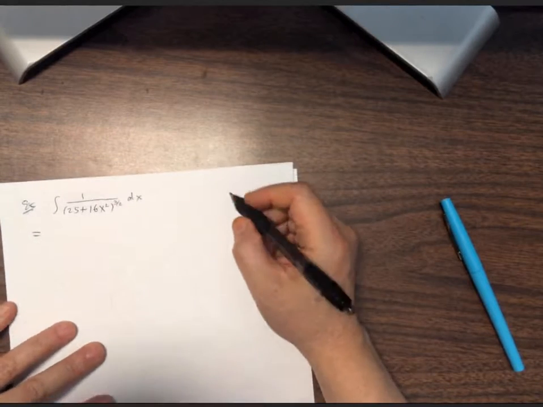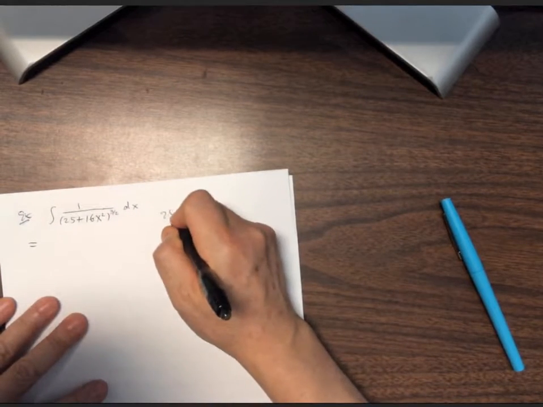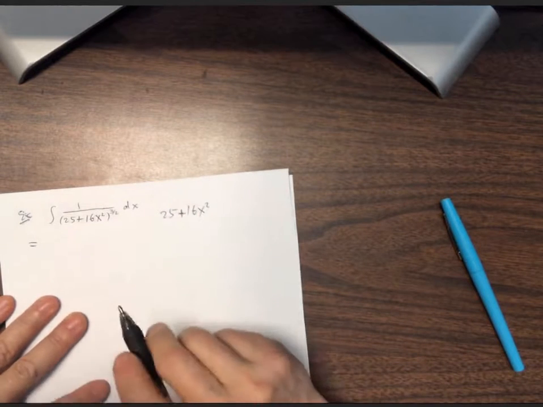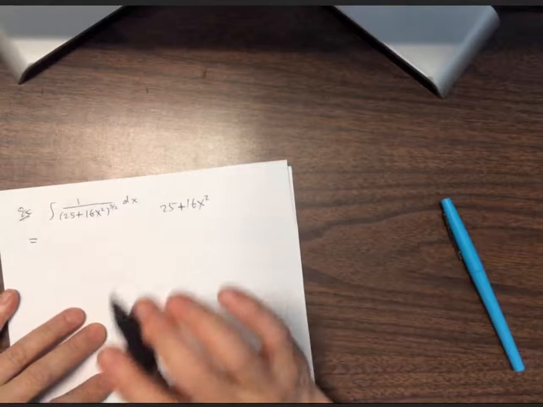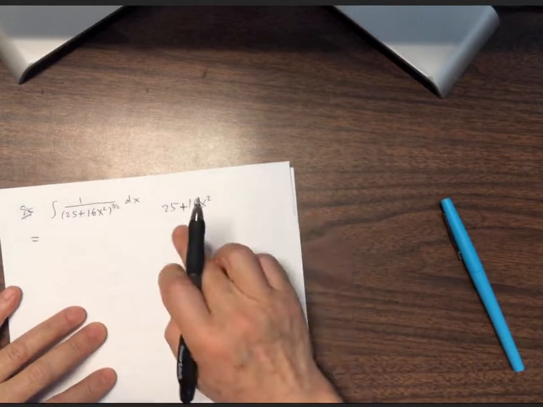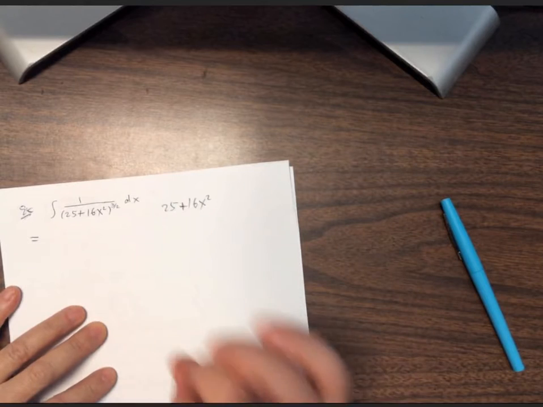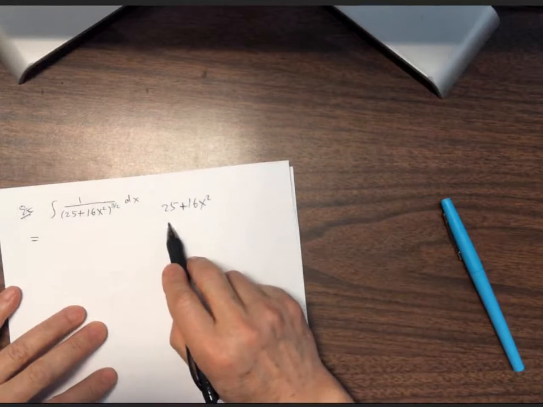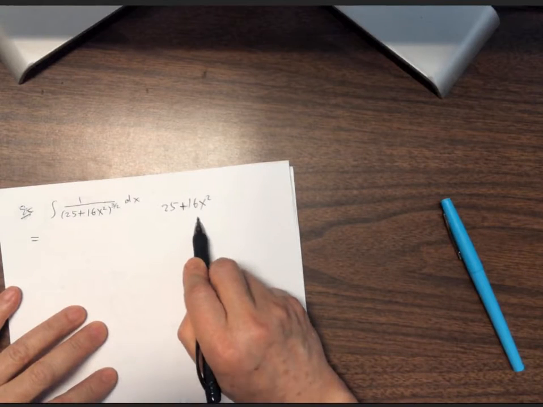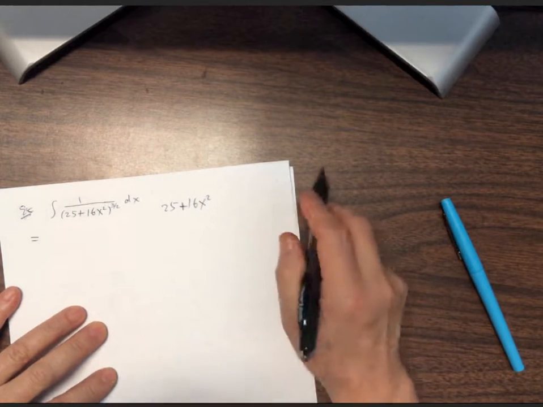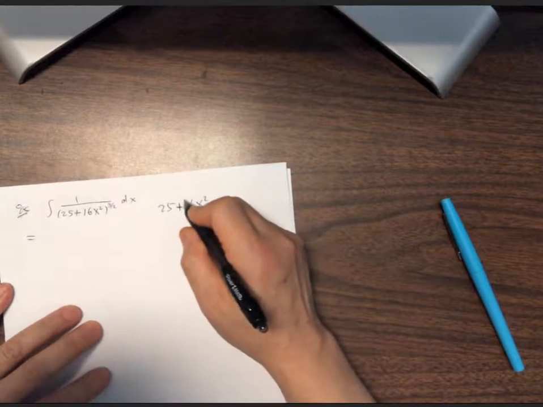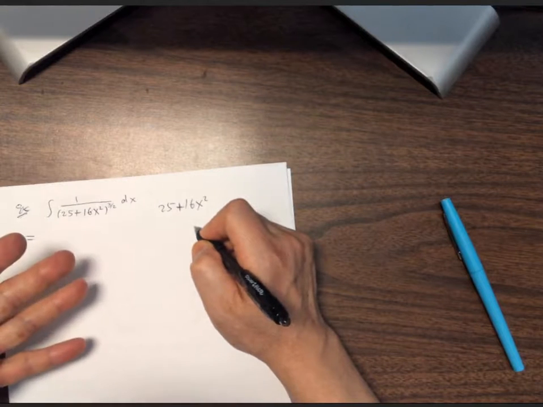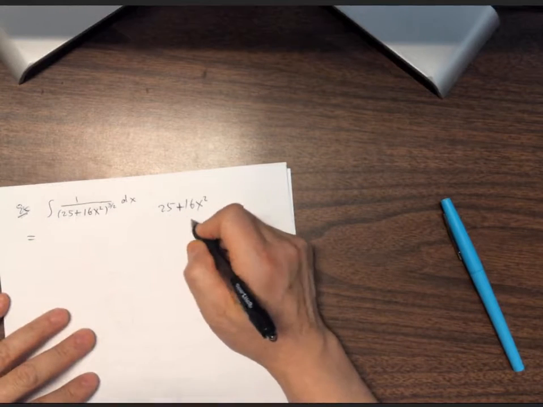From what we've discussed, with the 25 plus the 16x squared, it's a sum. Now there's only one trig identity that's going to turn a sum of two things into one term, that is 1 plus tangent squared equals secant squared. So we very much want this whole term to be a tangent squared, actually 25 tangent squared.